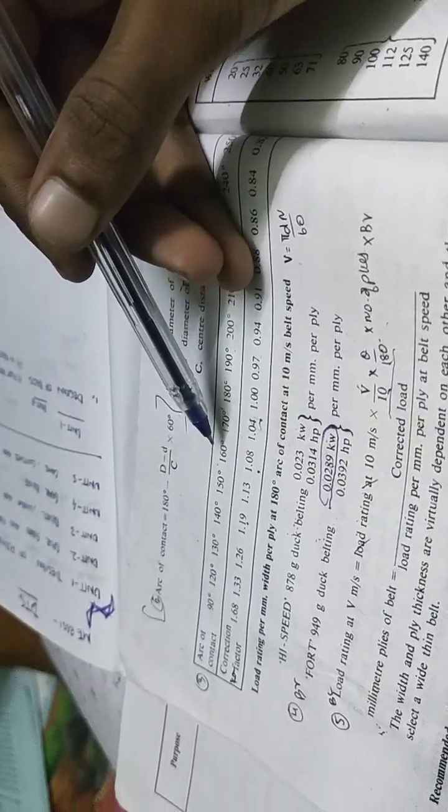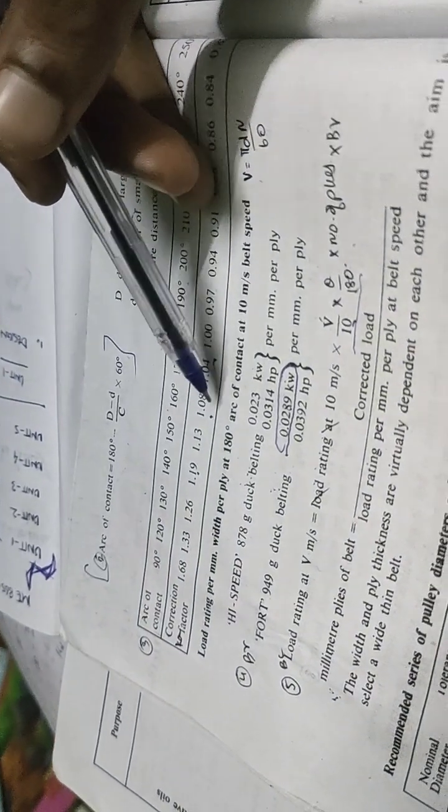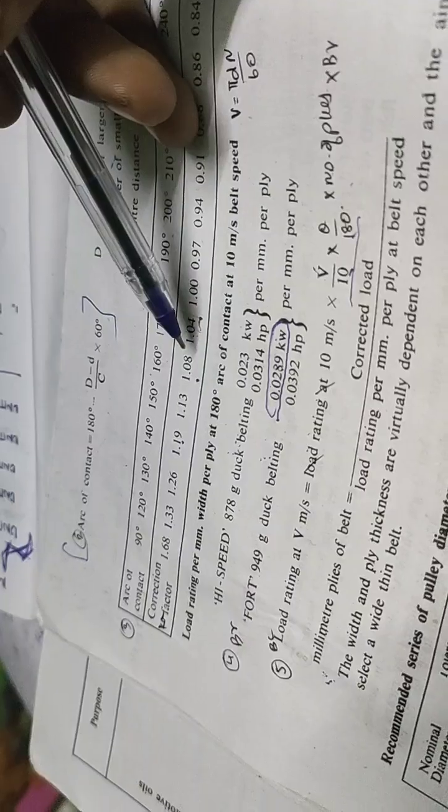For 157 we don't have 157, we have 160. The next value I'm taking, and the correction factor will be 1.08. So assume this as 160 degree, and we got the angle of correction factor value 1.08.